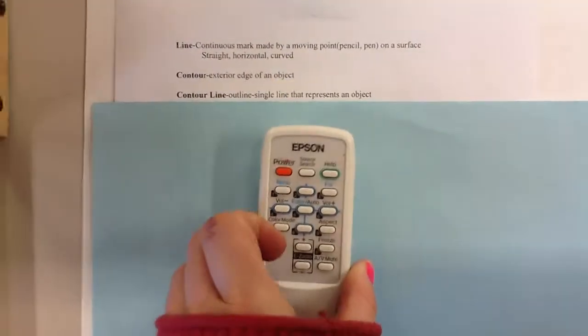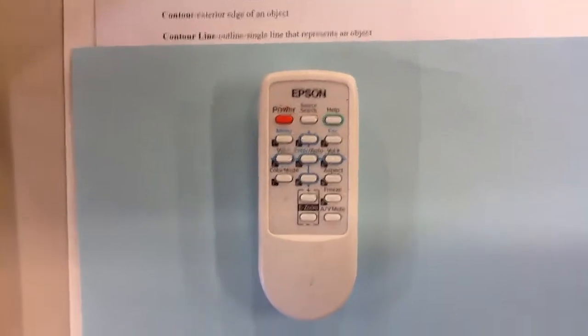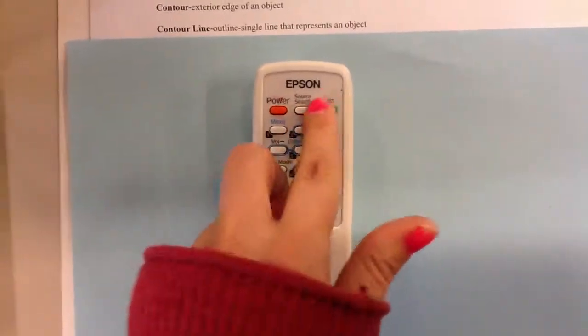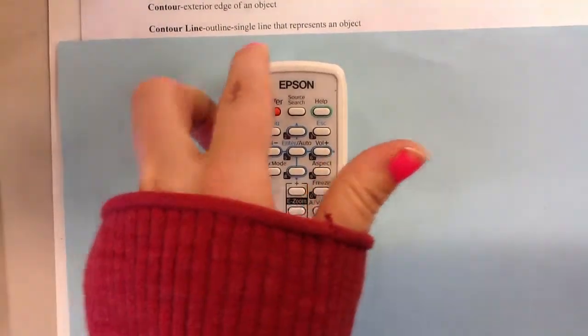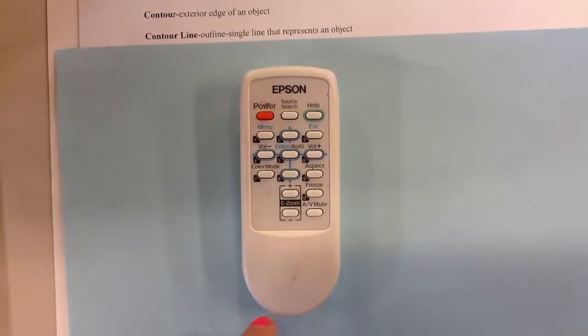So if you put the two definitions together, you get our unit. Contour line, it's an outline, a single line that represents an object. So if I was to say, draw this control, you wouldn't even focus on all these buttons. All you would do is simply draw the exterior edge of this control.